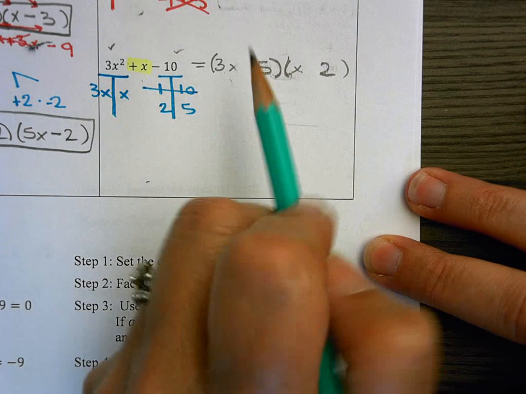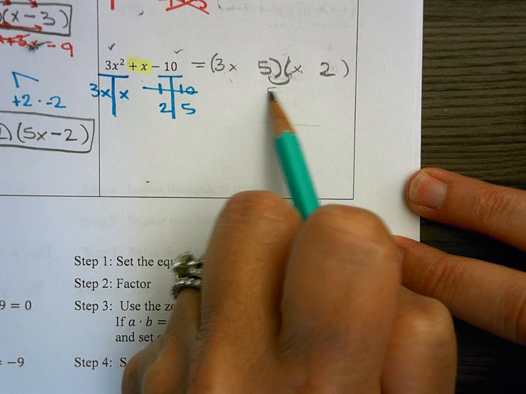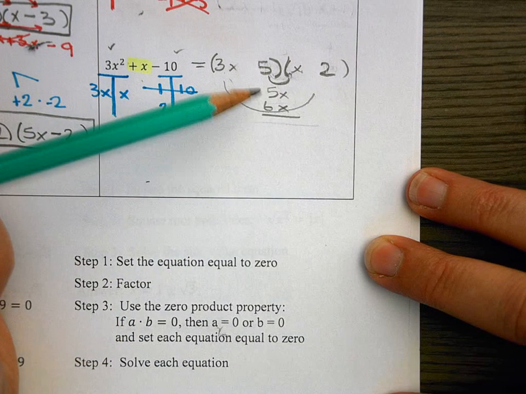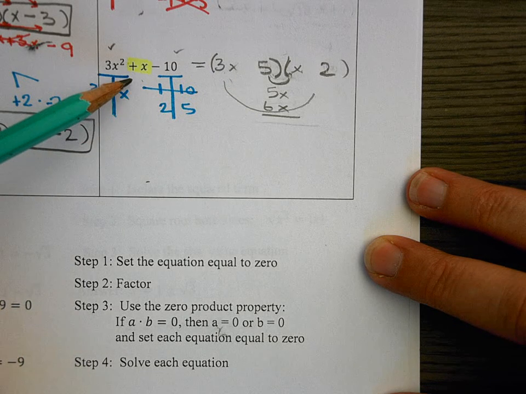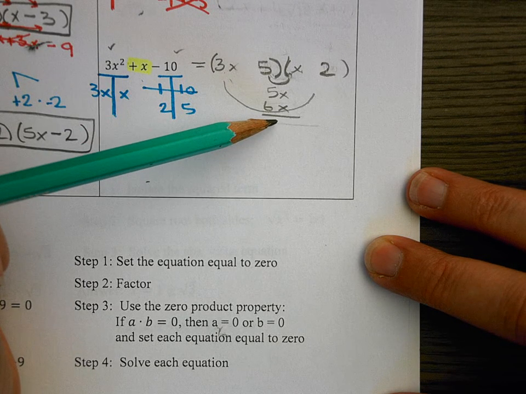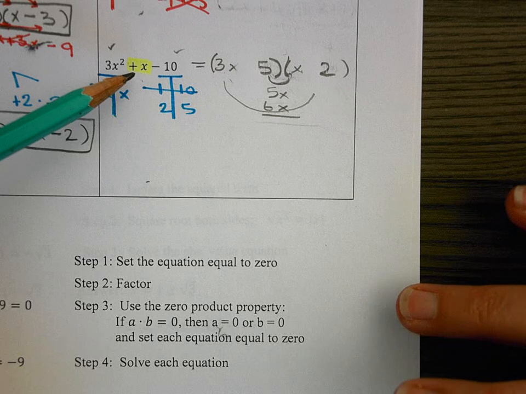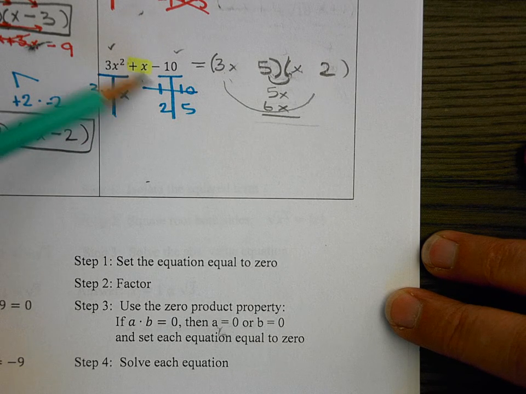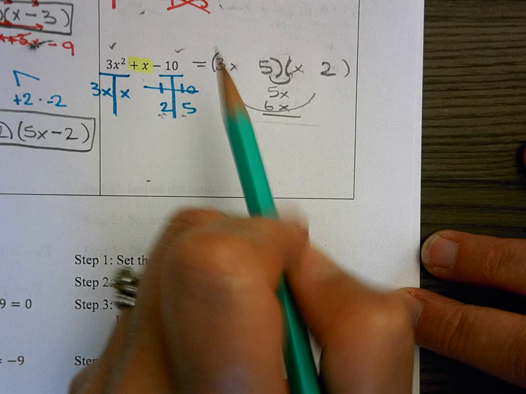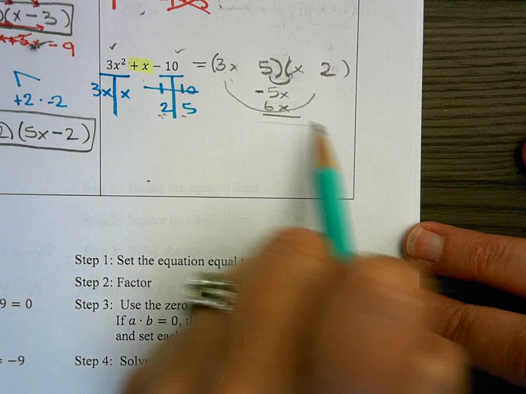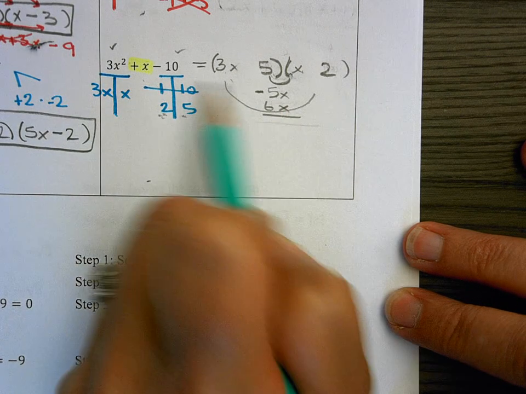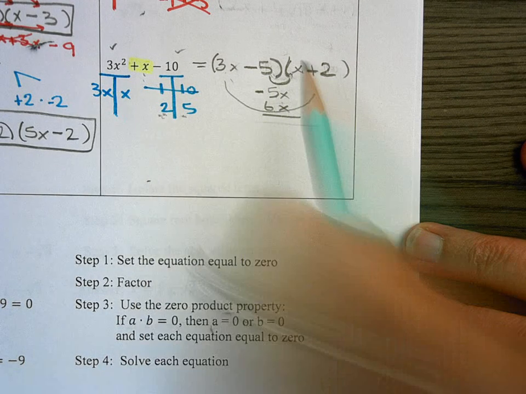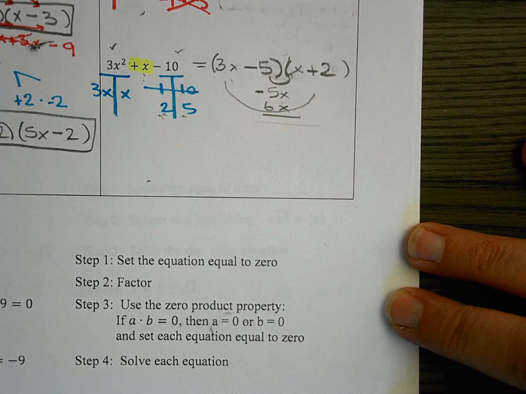Okay, so let's go ahead and check here. So I have a 5x and I have a 6x, and I want to combine these to get 1x. If I add them, I'll get 11x, but if I subtract them, I will get 1x. And I know I need to subtract because one of these numbers had to be negative. So I want the 5x to be negative because I want to do 6x minus 5x to get a positive 1x. So if 5x is negative, there's the negative there and the positive there. Okay? All right, so that was a lot.